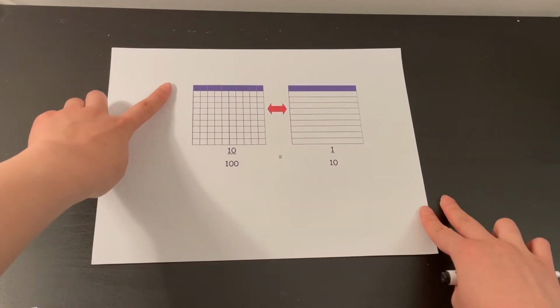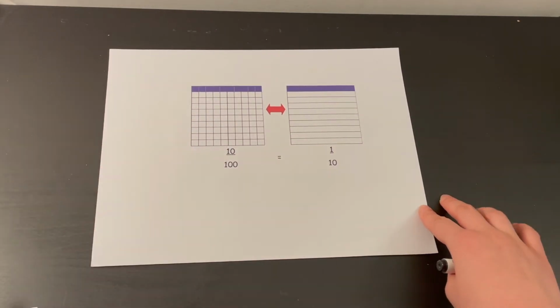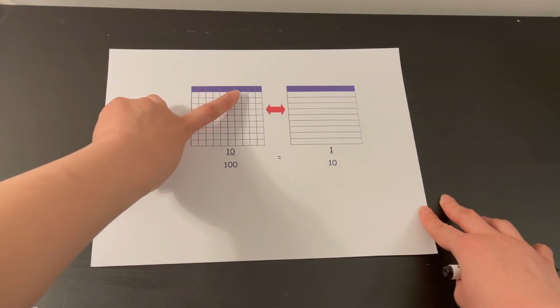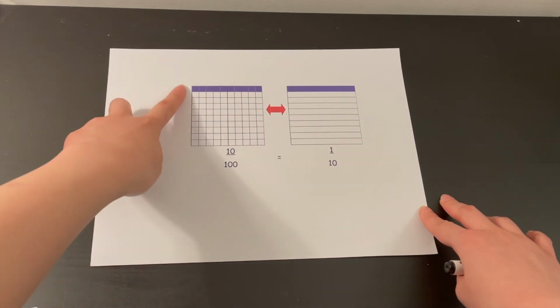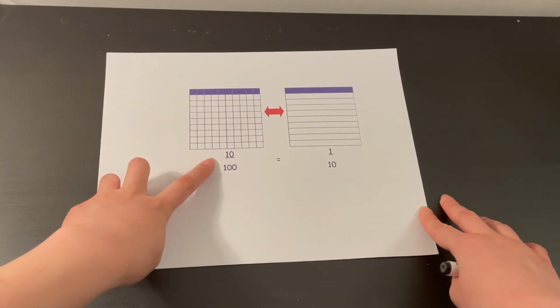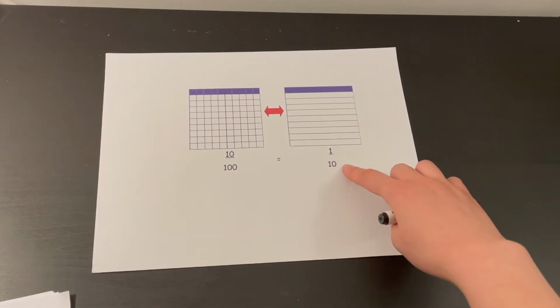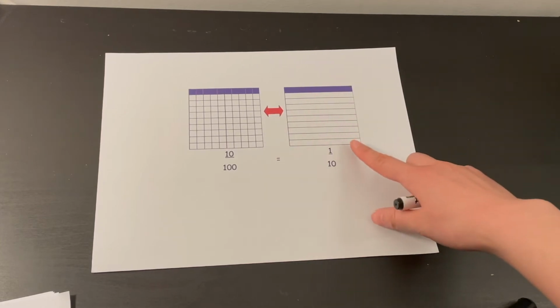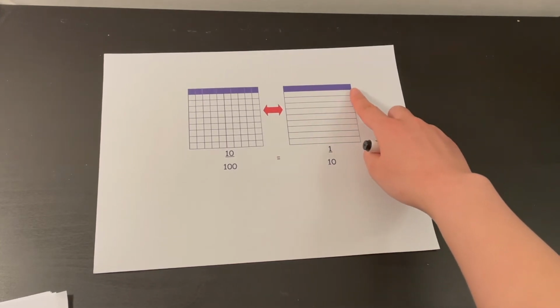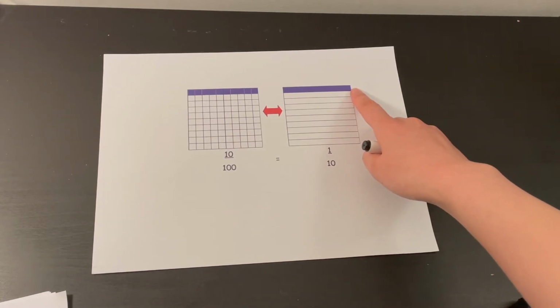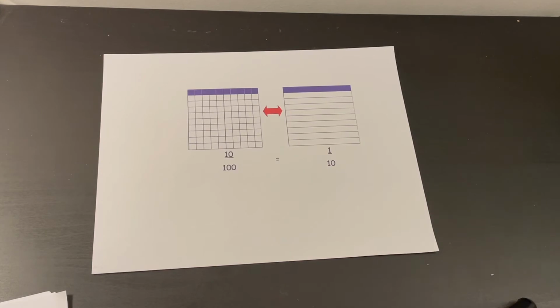So I divided my square into 100 equal parts, and I shaded 10 of them. 1, 2, 3, 4, 5, 6, 7, 8, 9, 10. So the shaded parts can express the fraction 10/100. The second one, 1/10. I divided my square into 10 equal parts, and I shaded 1 part of them. So the shaded parts can represent 1/10.